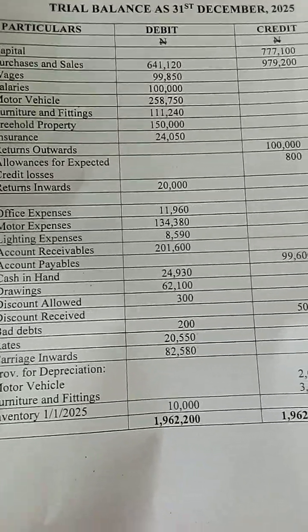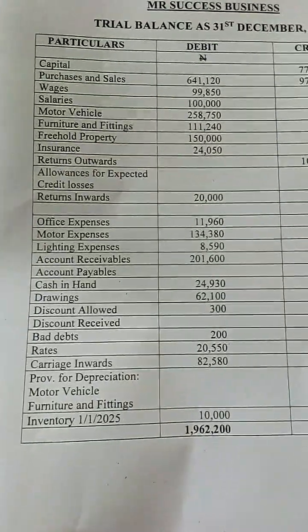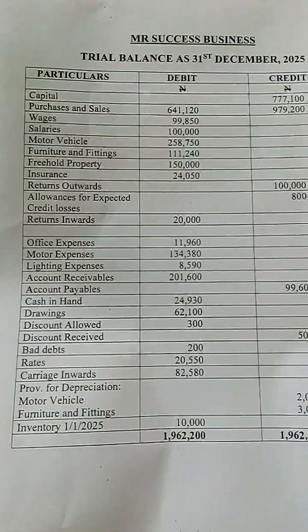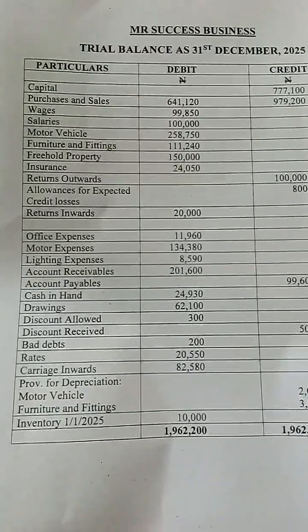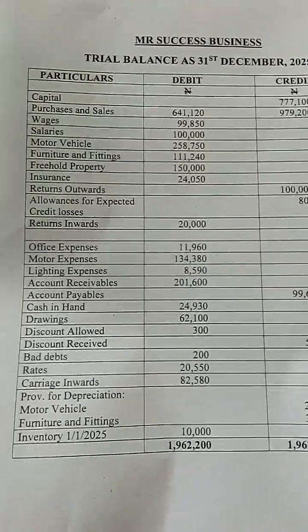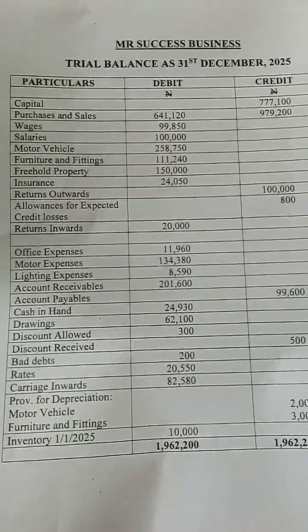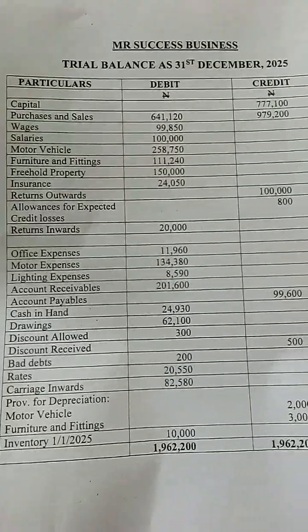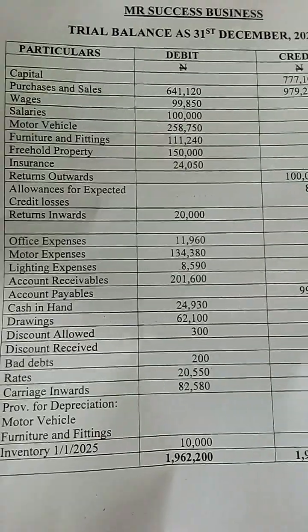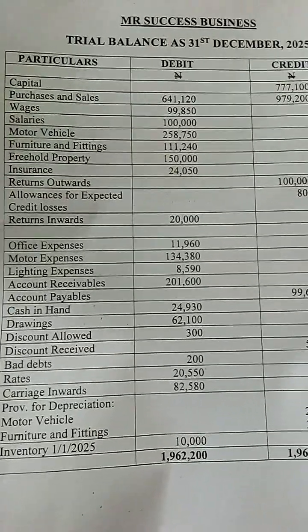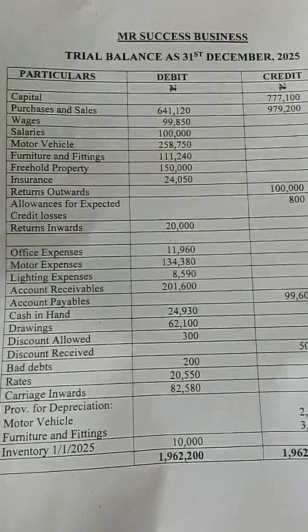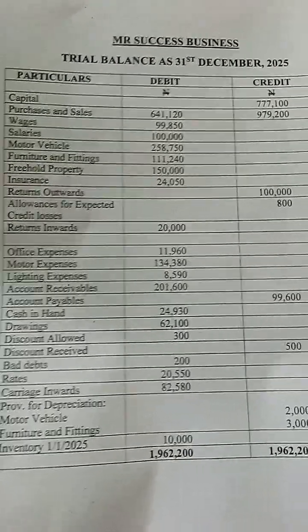This one is rates: 20,550 naira for rates. Carriage inwards is 82,580 naira.